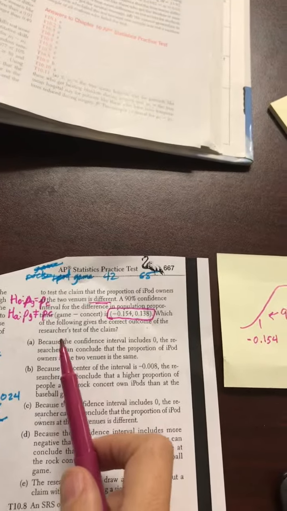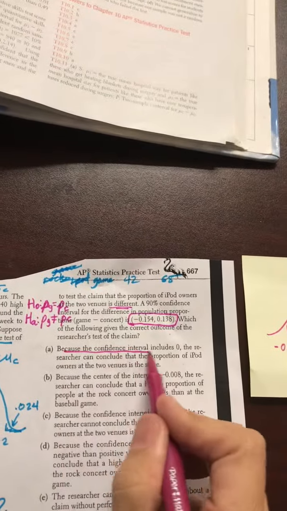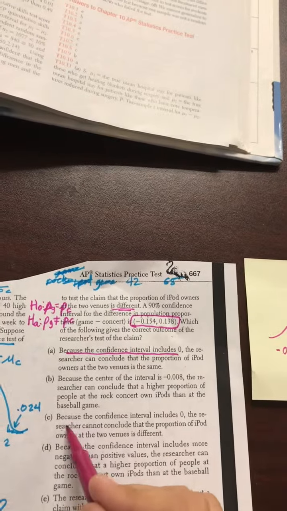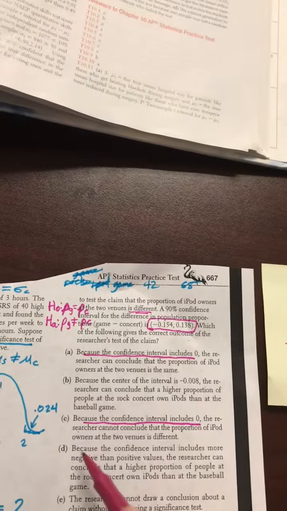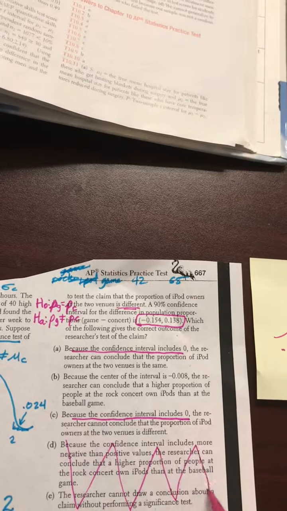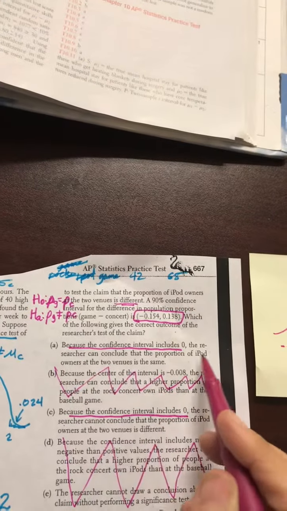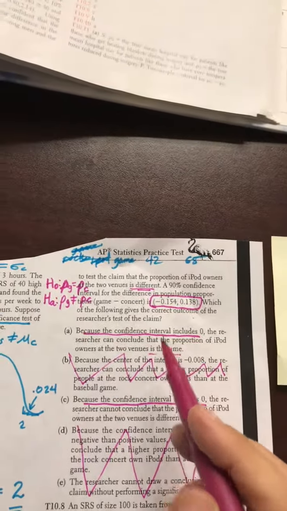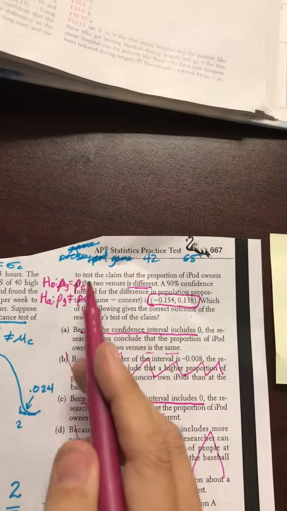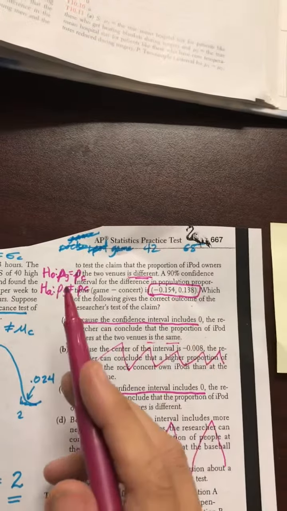So that's a problem. As we look through here, because the confidence interval includes a 0, the researchers can't prove that they're different. We actually have to assume they're the same, and we're trying to get proof that they're something other than the same.